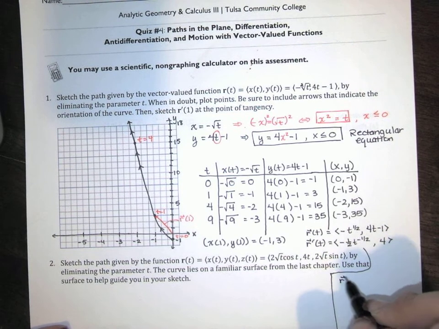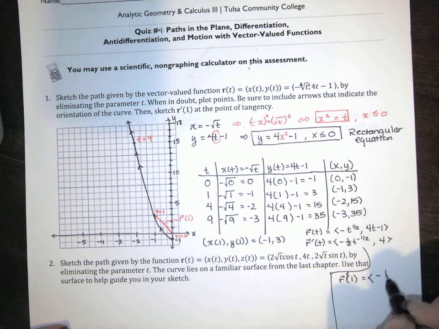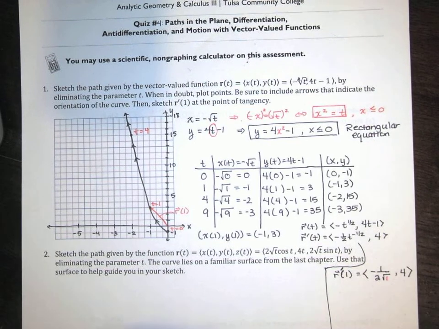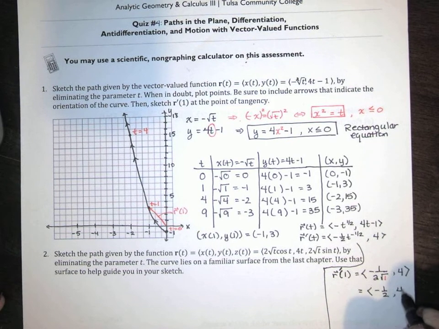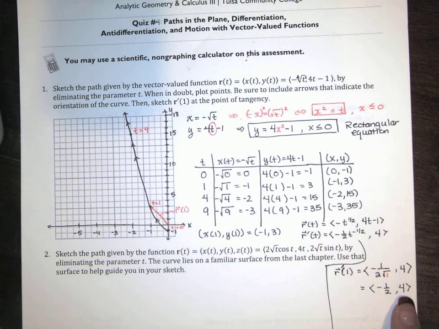So r prime of 1, well, that's this. That's negative 1 over 2 times the square root of t times i hat plus 4 times j hat. And I'm replacing the t with a 1. So r prime of 1 is the vector that starts at some point and goes negative 1/2 unit in the x direction and 4 units in the y direction.